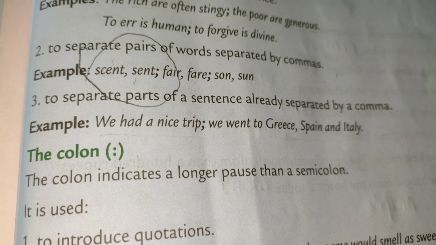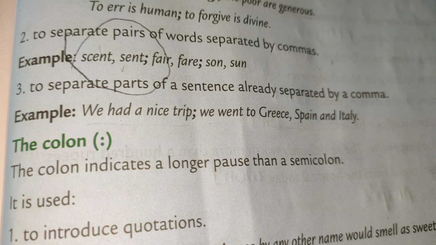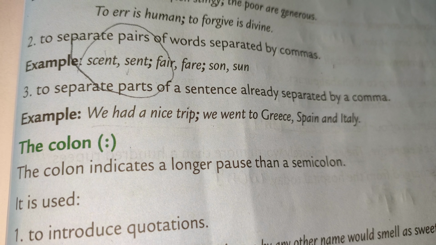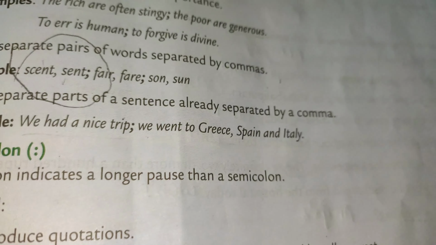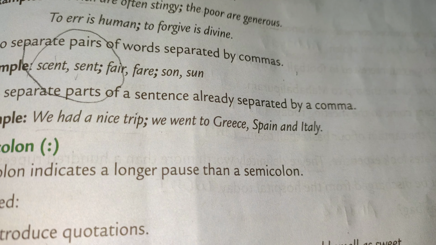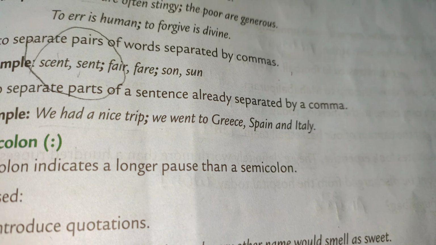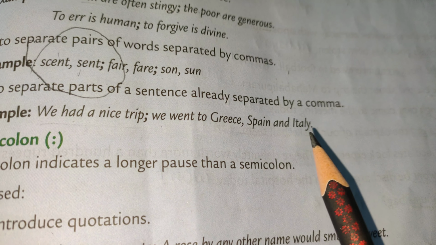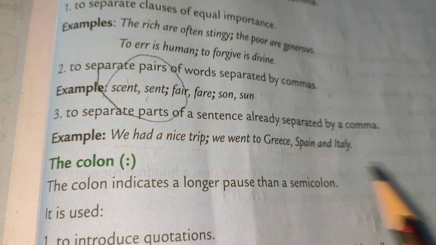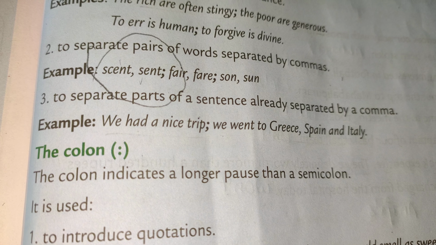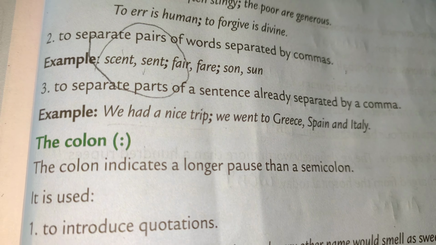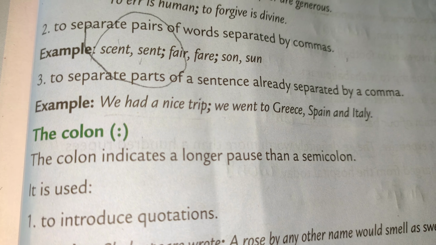Now to separate the parts of the sentences which are already separated by a comma. Now if you see, we had a nice trip, we went to Greece, Spain and Italy. In this sentence, this part, we went to Greece, Spain and Italy, is a list of the places where we went. So we are separating this part of the sentence from the rest of the sentence. In that case also we will use this semicolon.